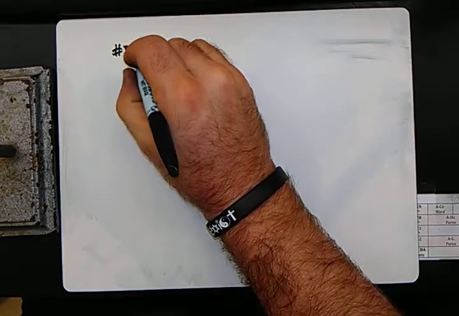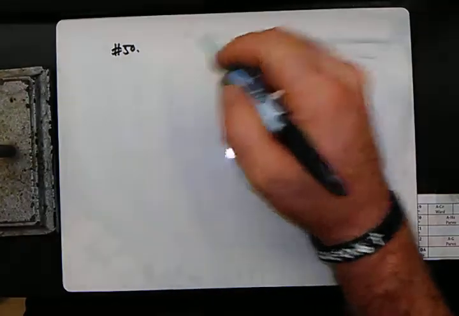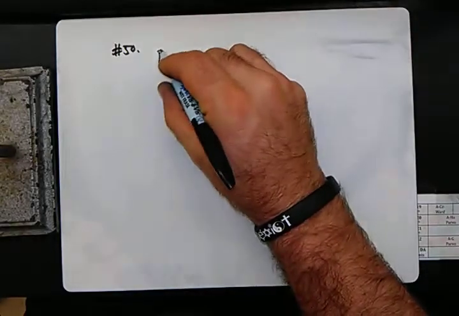Hey guys, this is number 50. In the classwork, it's similar to some of the ones that we're going to be looking at. And it says, the force of friction between an object and a surface is 126 newtons.